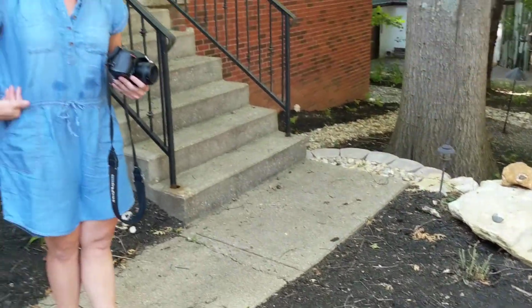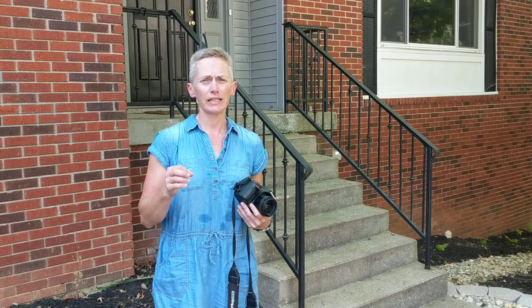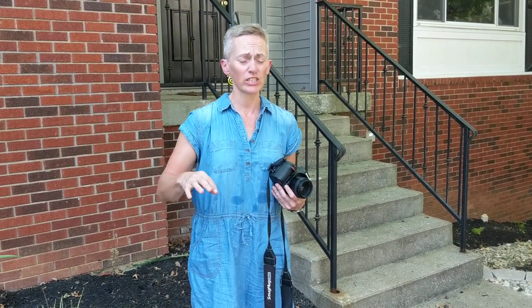The second part is to find a scene that is very highly contrasted with a lot of really bright lights and a lot of dark shadows. So we're going to pause this for a moment and move to the back. All right, so we've moved to the back where there's some sunlight and there's some shadow.